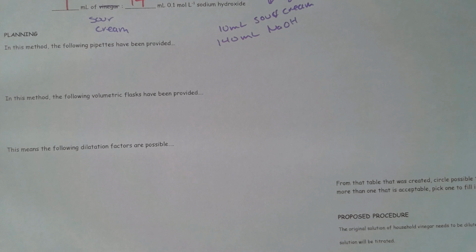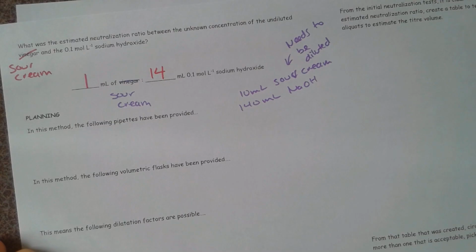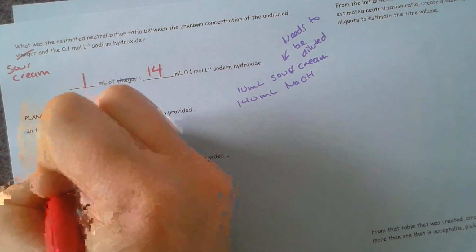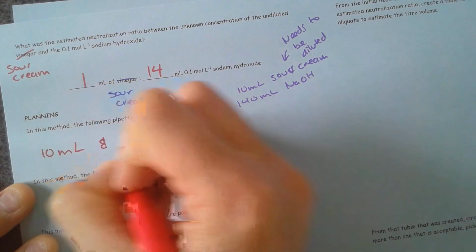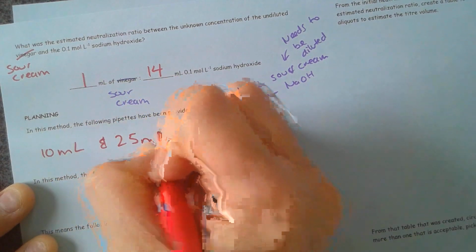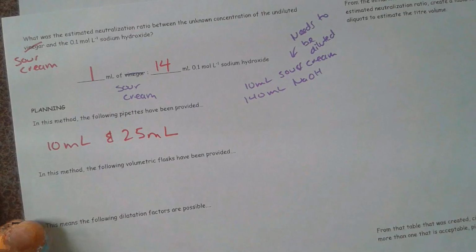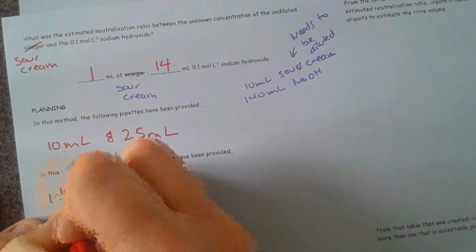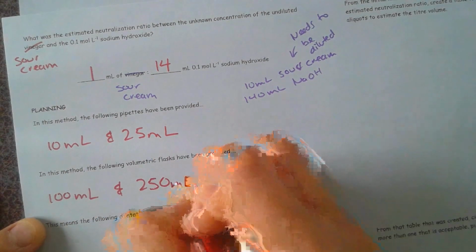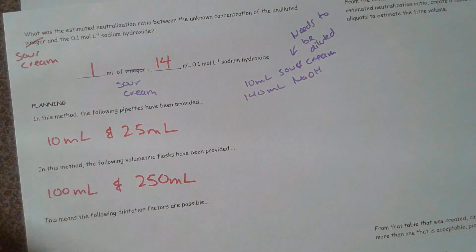All right, so if we go back to our sheet, let's write down our options. So option number 1 for my pipettes were 10 milliliters and 25 milliliters. And then for the volumetric flask, I've been given 100 milliliters and 250 milliliters. Are we okay with that so far? Yes. I heard a no. Not yet.